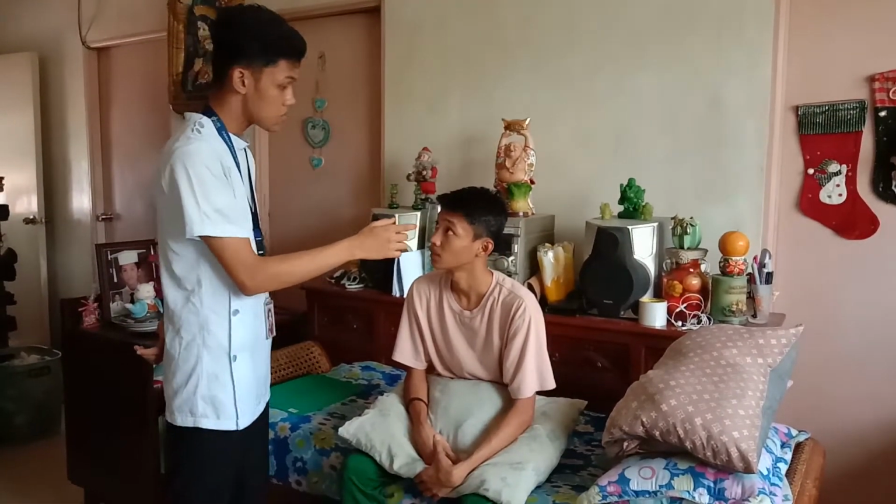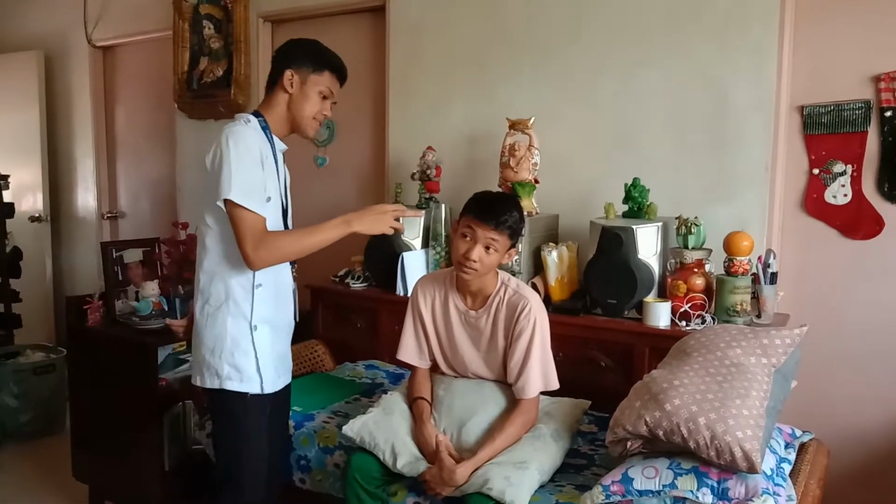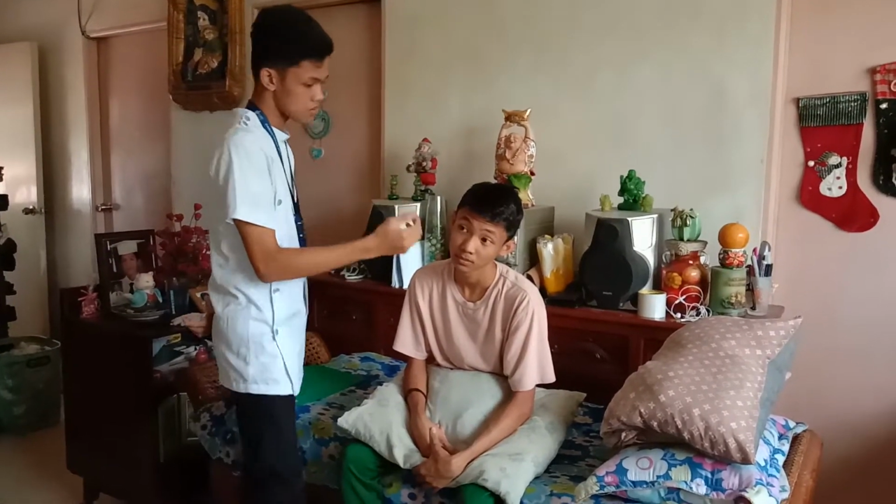And now we're going to check the features of the patient's face, which are eyebrows, mustache, beard, if the patient has a beard. And next is the sideburn, or what we call patilla. So we are going to inspect the distribution of the hair of the patient in the eyebrows. So as we can see, it's evenly distributed. And the sideburn. So, okay. And the mustache.